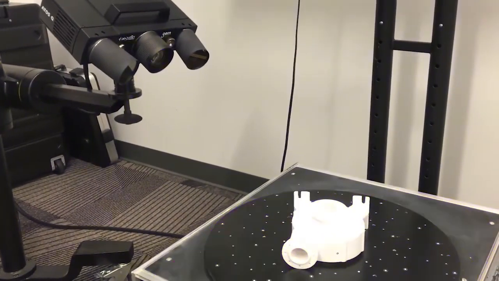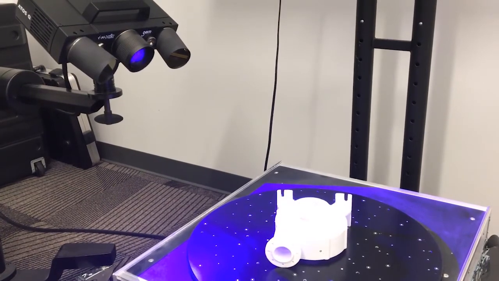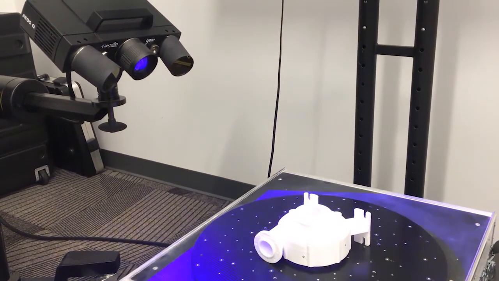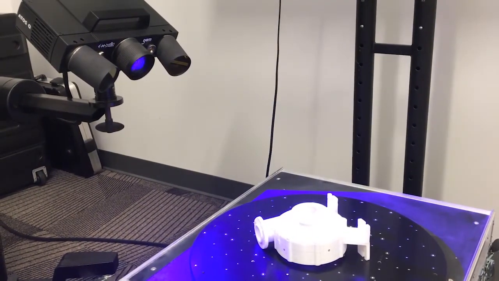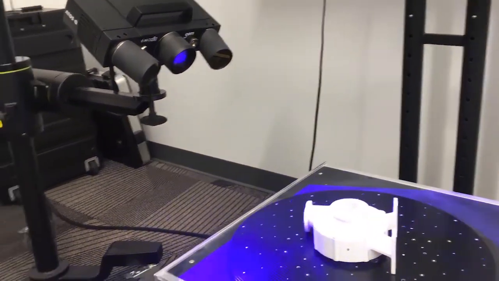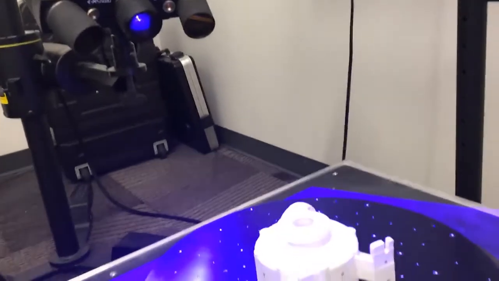So here we have a video showing the object being scanned in its second position with the same setup of the ATOS Q and the rotation table. If you take a closer look at the object, you will also notice that there are some reference points placed around the surface of the part.